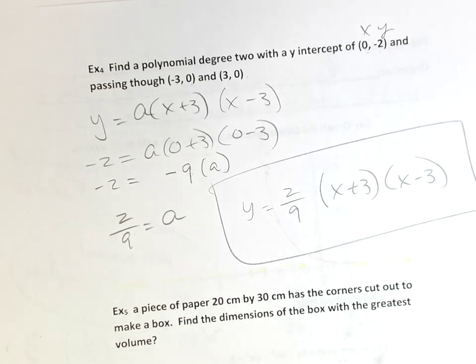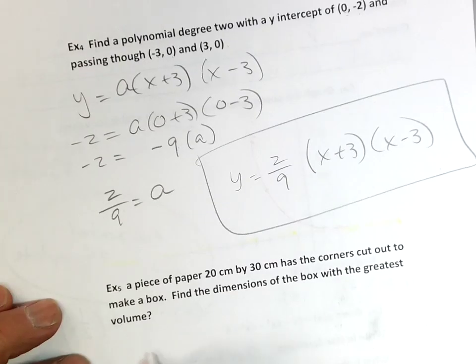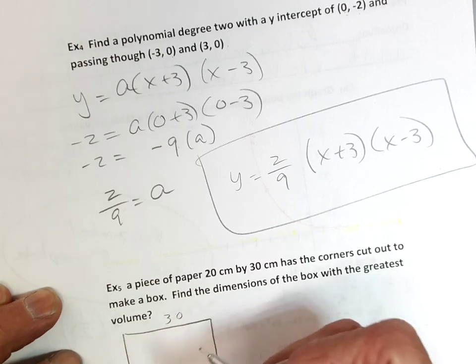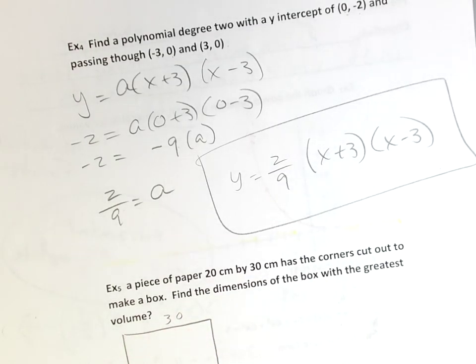So, we're not actually going to make the paper. We're actually going to get the equations. So let's say that we do have a piece of paper that happens to be 20 centimeters by 30, right? I'm going to cut out a corner, an arbitrary corner, meaning it could be any size.